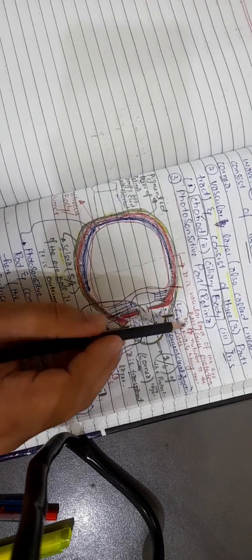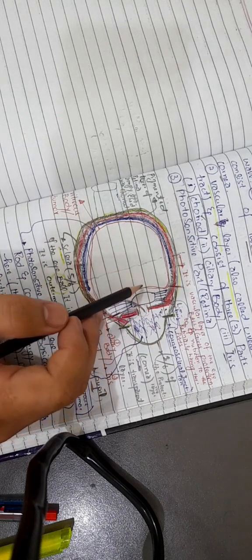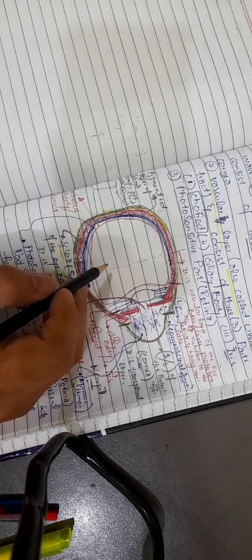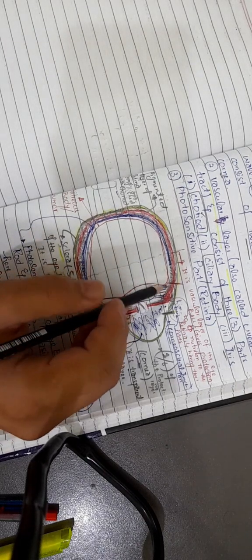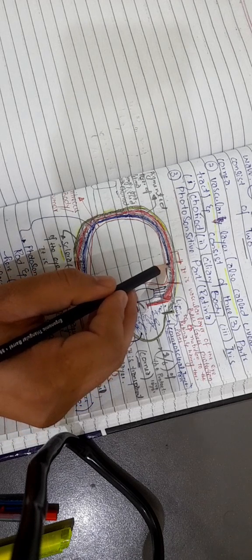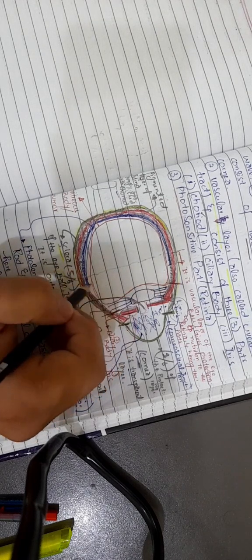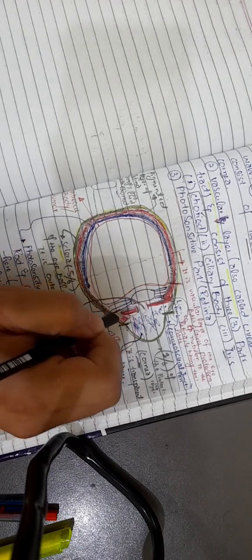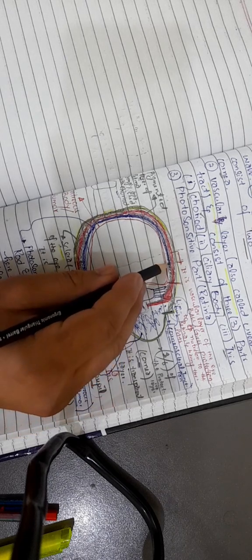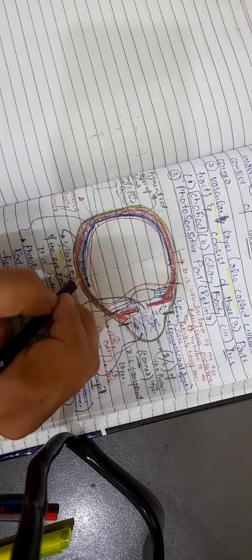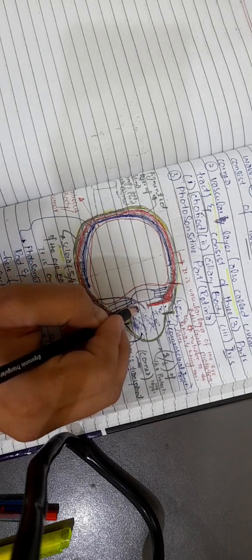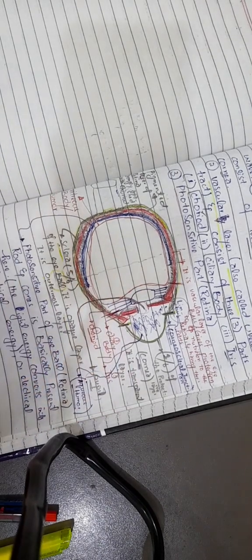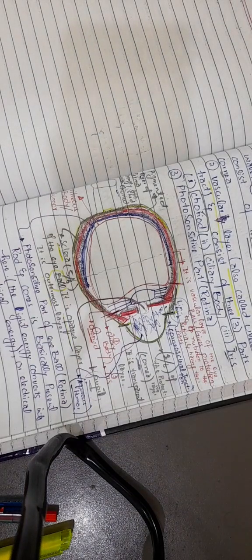The corneoscleral junction is also called the limbus. The rods and cones of the retina are present not all over the vascular layer, but only up to here. And the pigmented layer of the retina is present all over the vascular layer up to the iris. So that's the most important point about that.